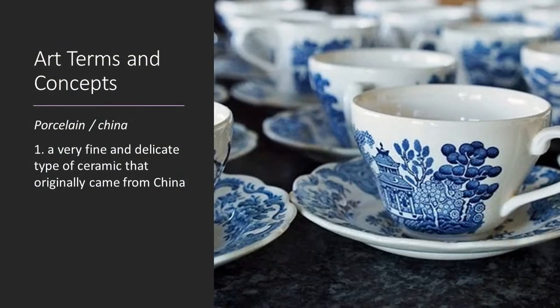And third on this confusing list, porcelain, or sometimes known as china. China spelled with a small c, not like the country. It is a very fine and delicate type of ceramic that originally came from China, big C.